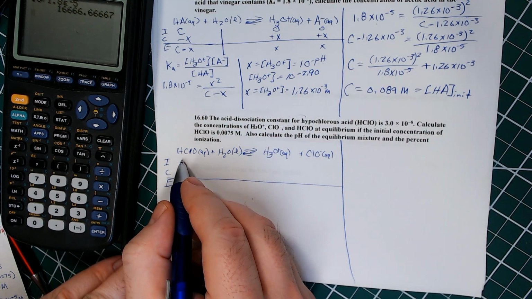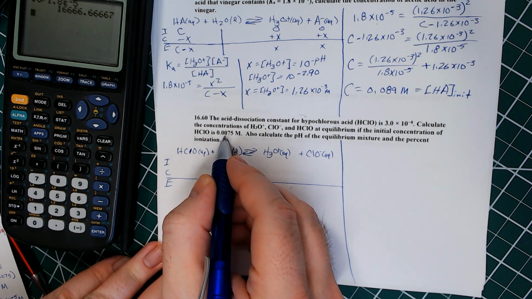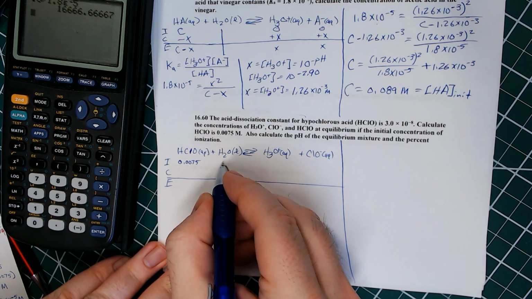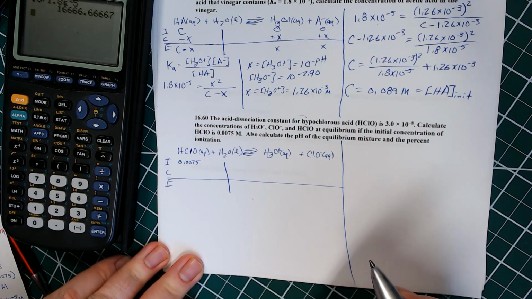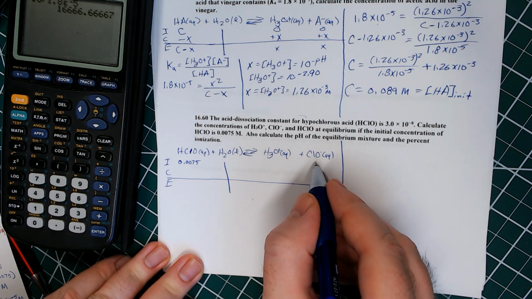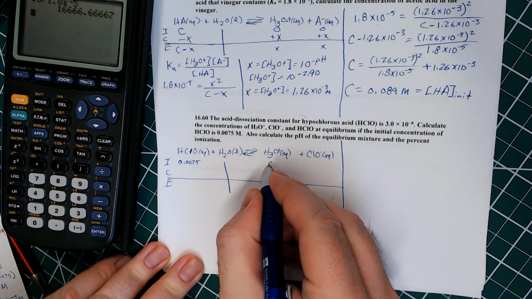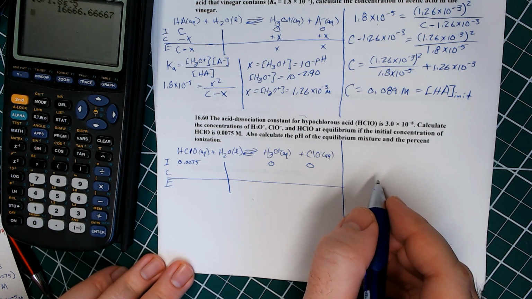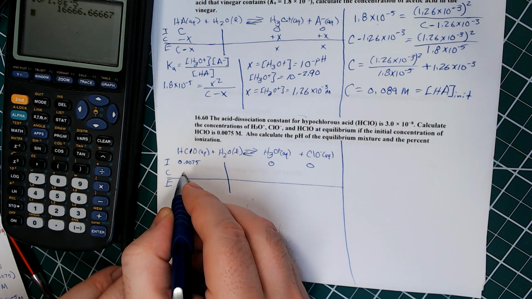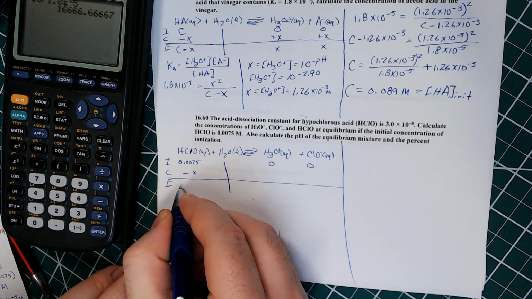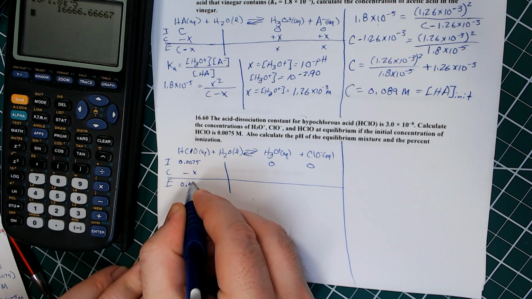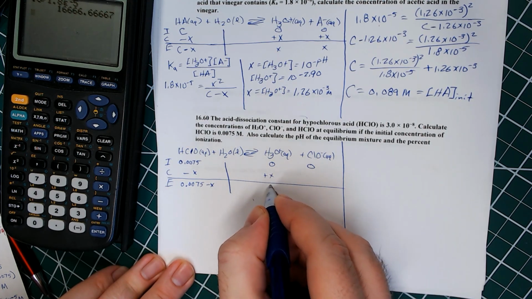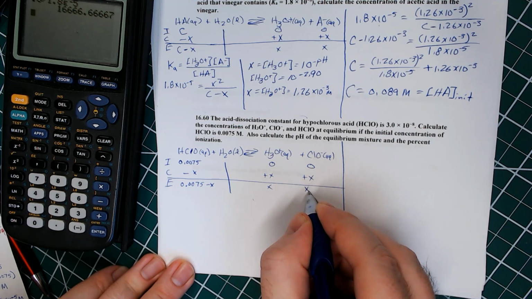Our initial concentration of the weak acid was 0.0075. Water, we can ignore, so I'm just going to put a line there. Hydronium and the hypochlorite ion, initially, we're going to have 0 for those. The acid goes down by x, so it'll be 0.0075 minus x, and the hydronium and hypochlorite will be plus x and plus x.